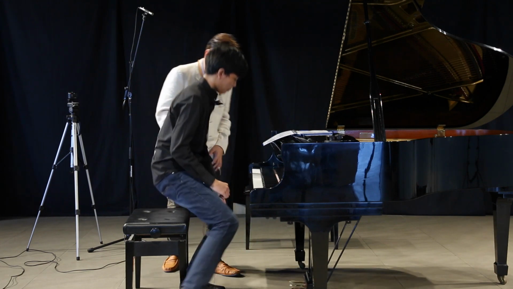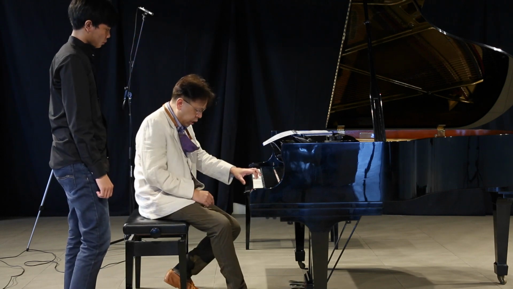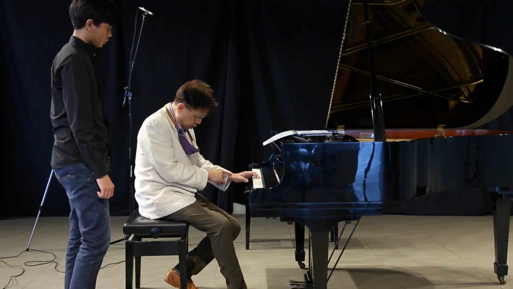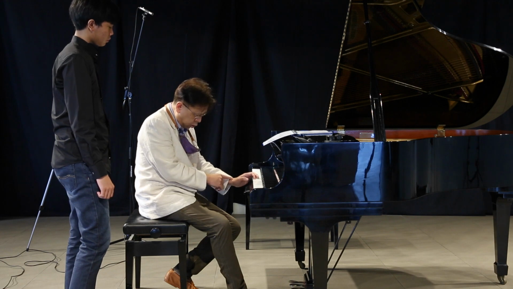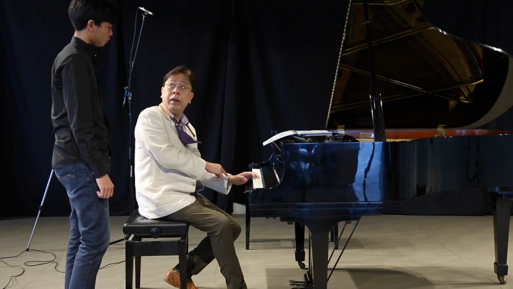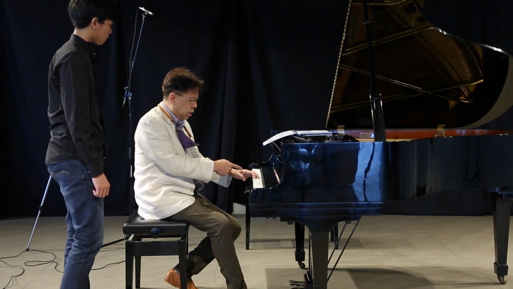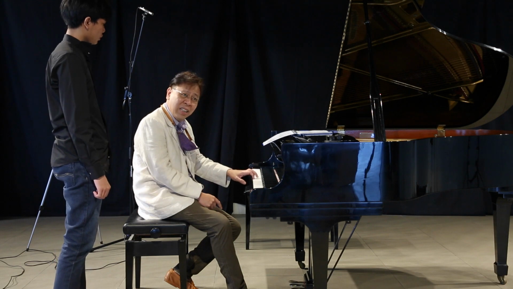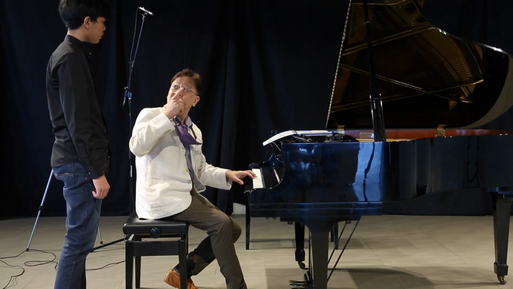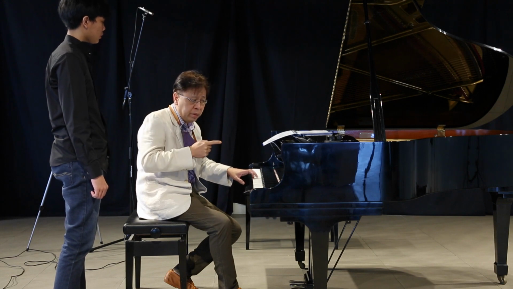Let me show you what I mean by making it very rotated. See? Lower the wrist and let the wrist play. Okay, so that it does not sound like this. See? The separation. If it's vertical, it becomes separate.